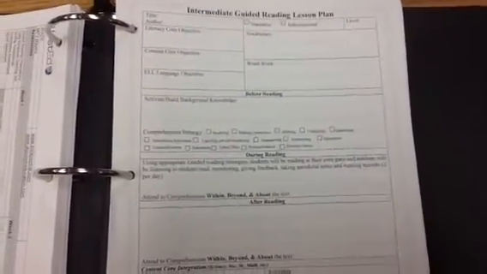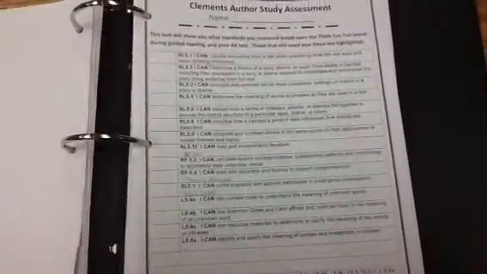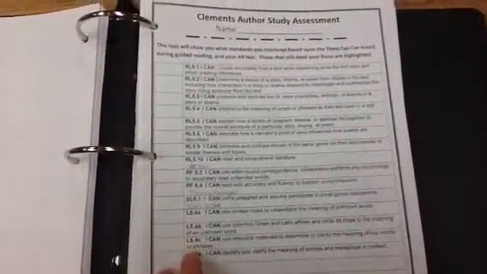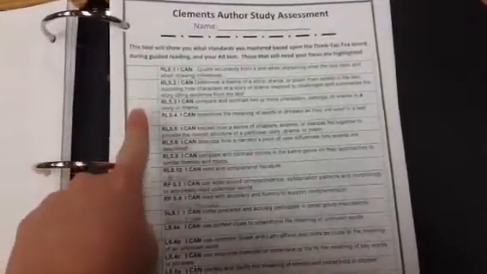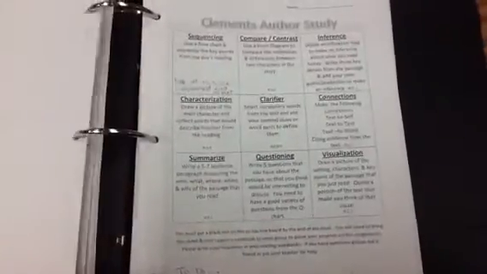This is my observational data or anecdotal data that I use, and I'm able to write down notes and observations to help me keep track of mastery of concepts taught in the novel as well. Like I said before, this is their I can checklist, and at the end of the unit they'll be able to say, yes, I can do this standard, or no, I can't, I still need to work on it.